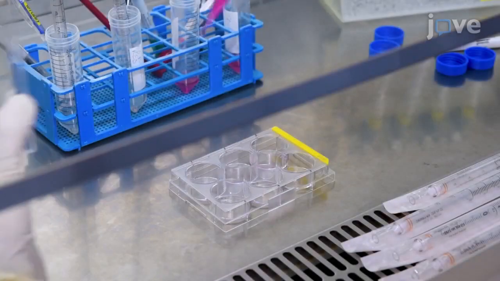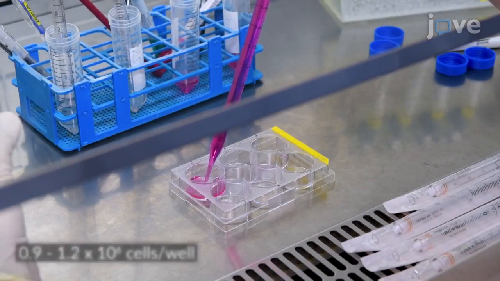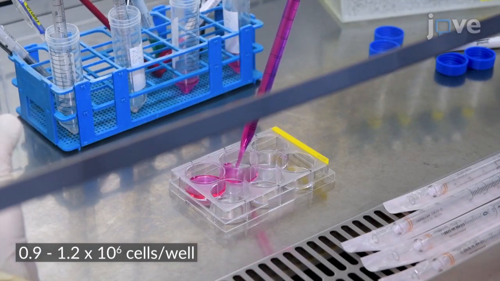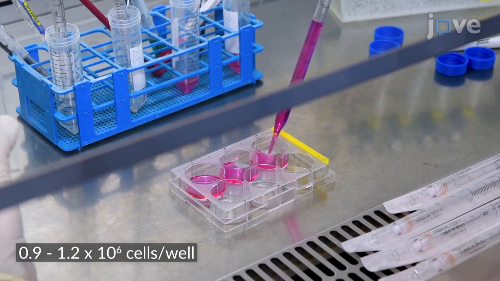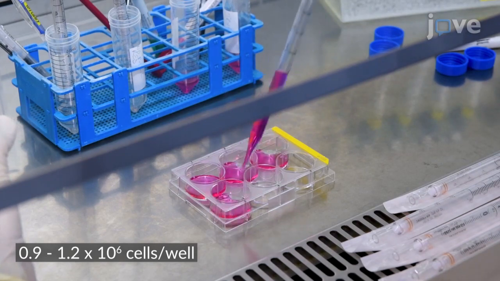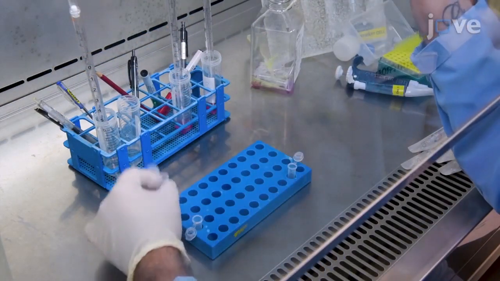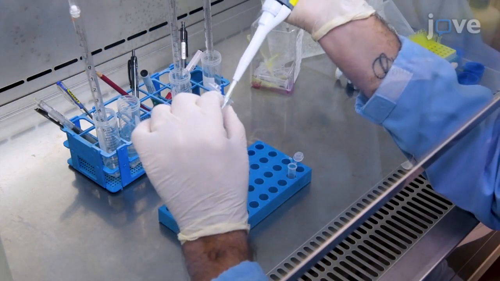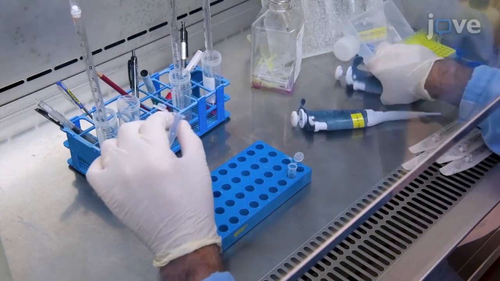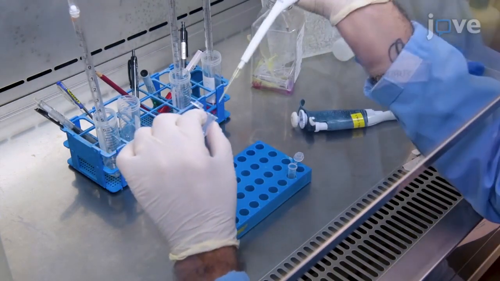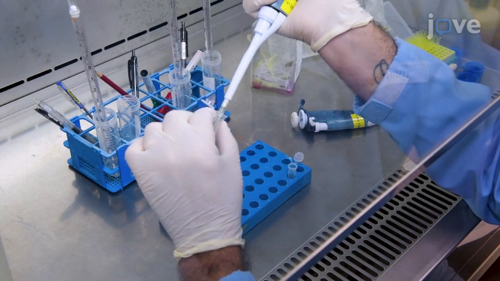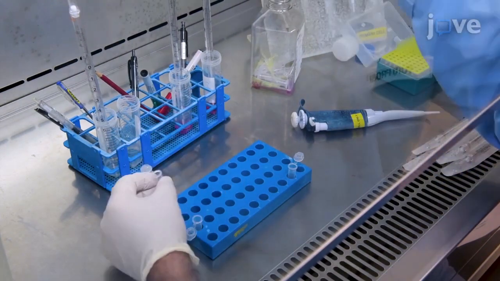After thawing and counting cells, seed 6-well plates with HEK293 cells, using 2 milliliters of standard growth medium per well. On the morning of day 2, for each planned transfection, dilute 9 microliters of liposome-based solution in a tube containing 125 microliters of reduced serum medium without phenol red.